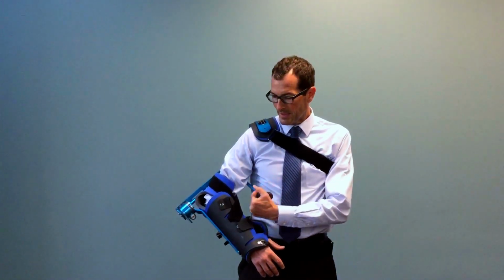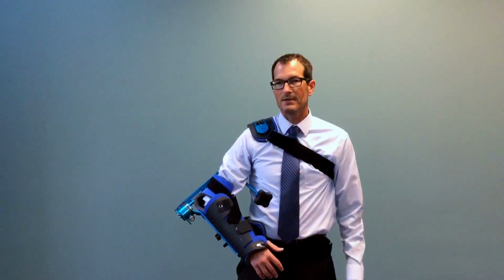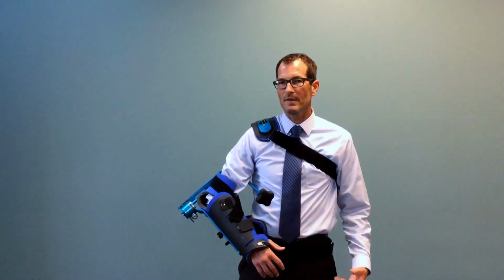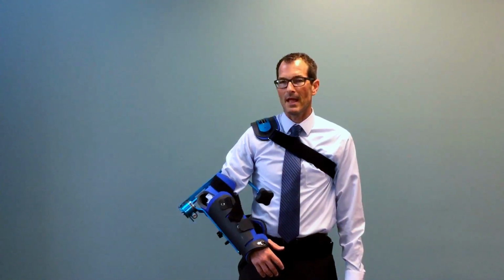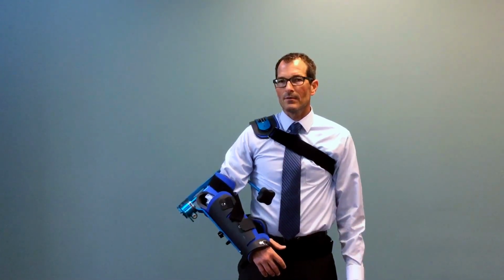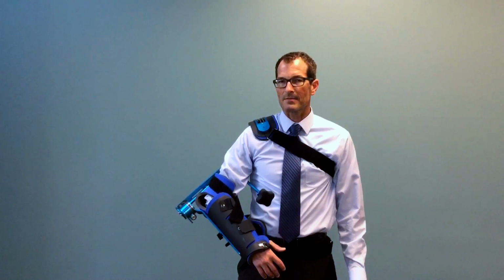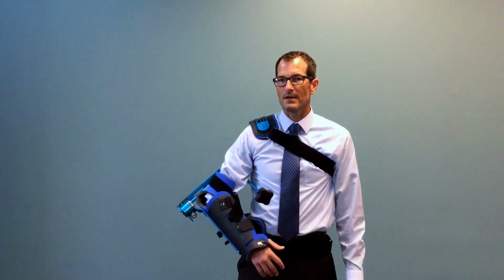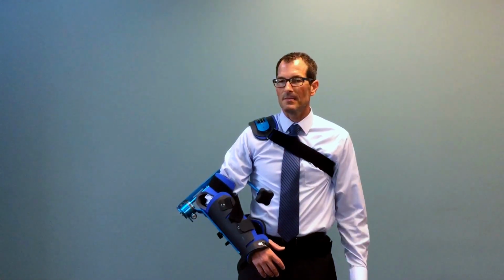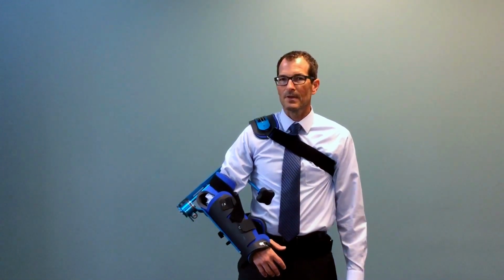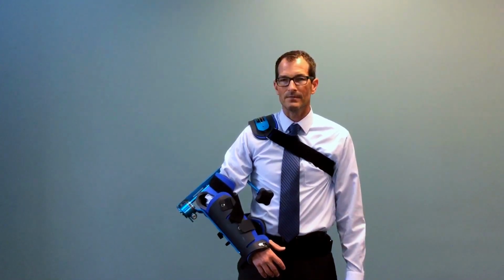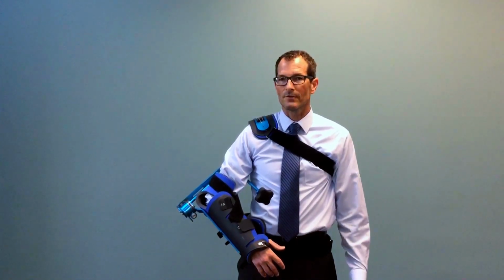I'm now going to replace the device back into the external-internal rotation mode simply by moving the spindle towards my elbow. When looking at the shoulder capsule itself and realizing that the anterior-inferior part of the capsule is typically what becomes contracted, most patients who use a Stat-A-Dyne shoulder will only use the device for external rotation in order to regain shoulder flexion.